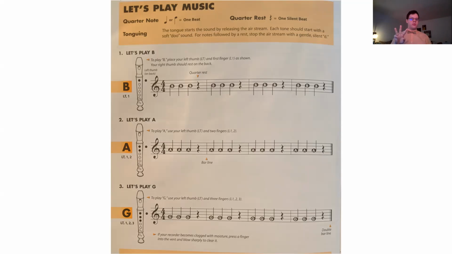Awesome. So now on to number 3. On number 3, you can check these fingering charts if you need to. If the hole is colored in, then that means you cover the hole with your finger. If it's not colored in, then you do not. Number 3. 1, 2, ready, and.